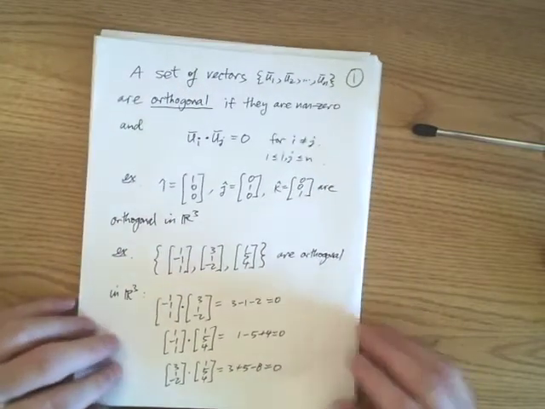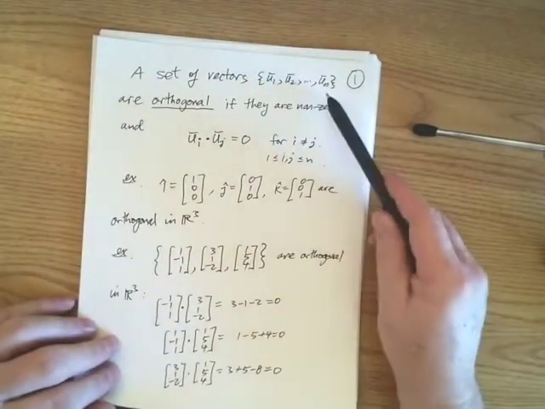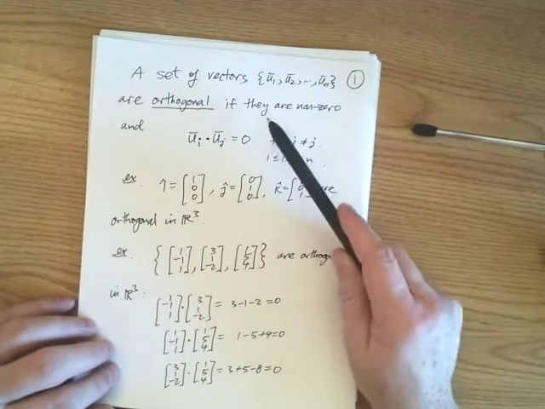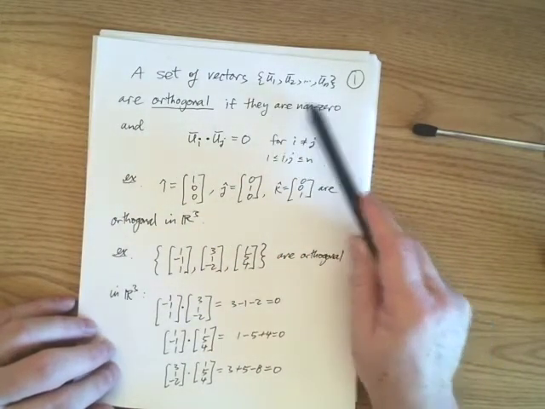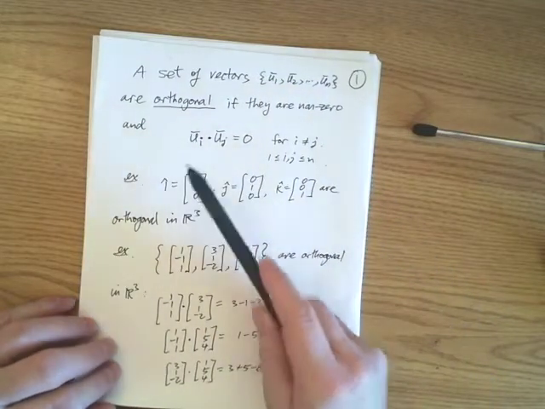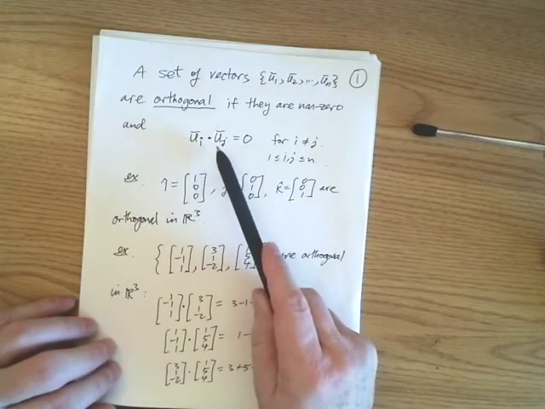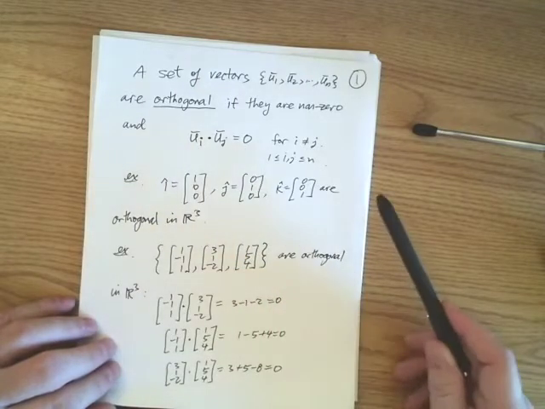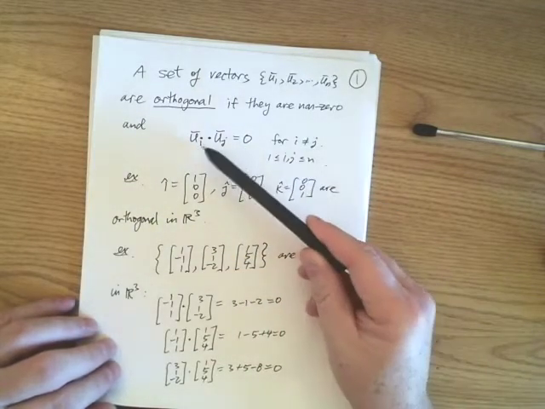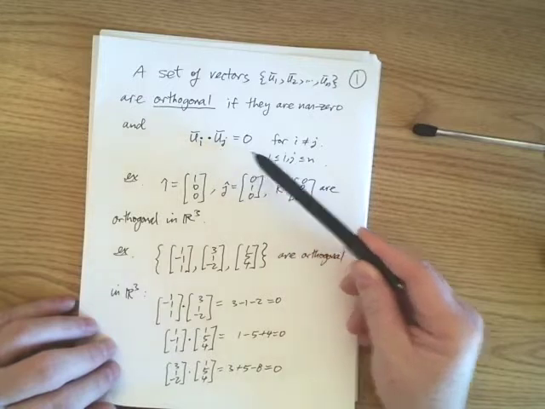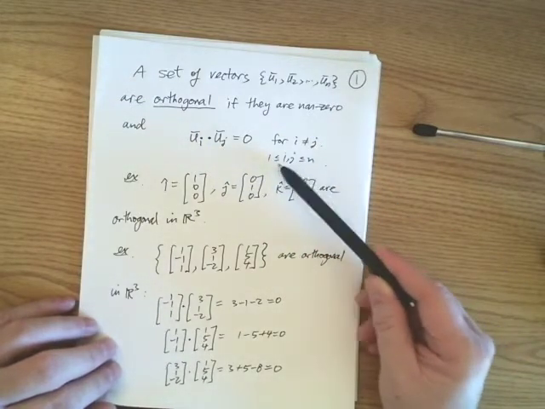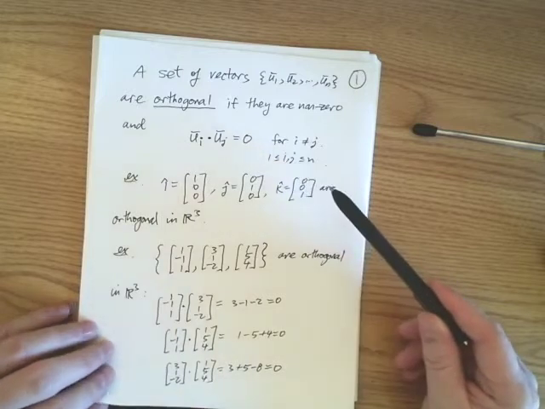A set of vectors, u1 through un, are orthogonal or form an orthogonal set if they are non-zero. You can't have any zero ones in here, but if I take the dot product of two distinct ones, I always end up getting 0. So ui dotted with uj is 0 whenever i is different than j, and that's supposed to hold for all i and j.